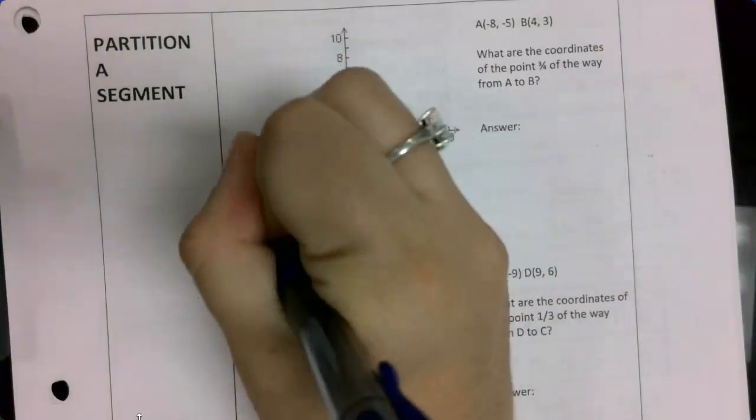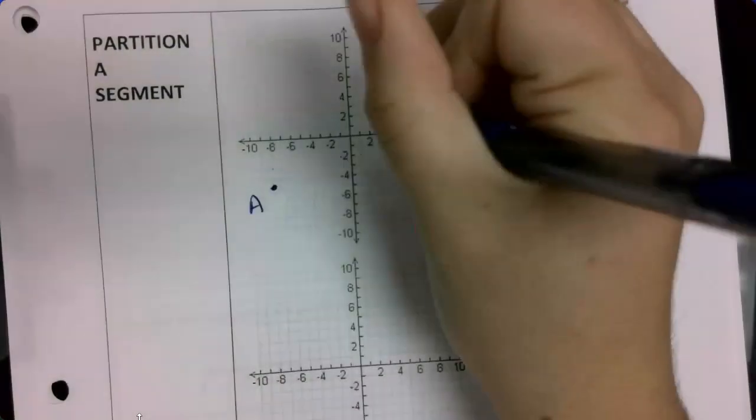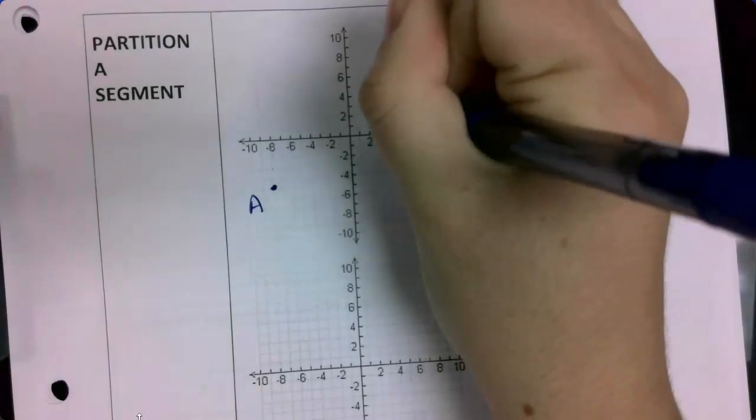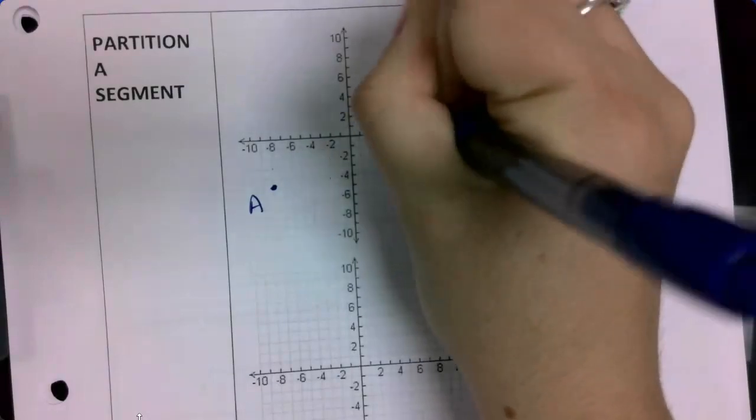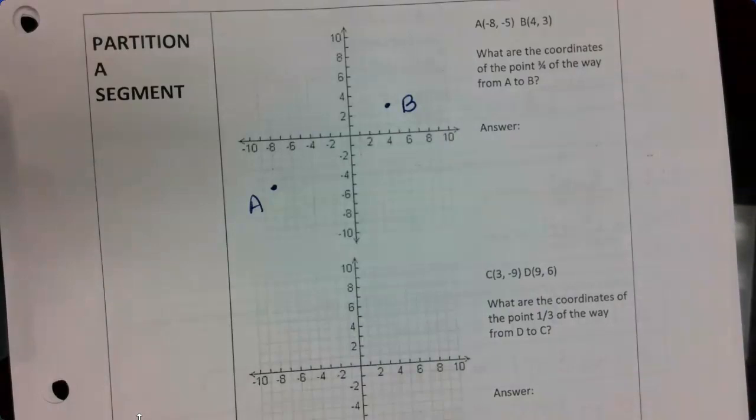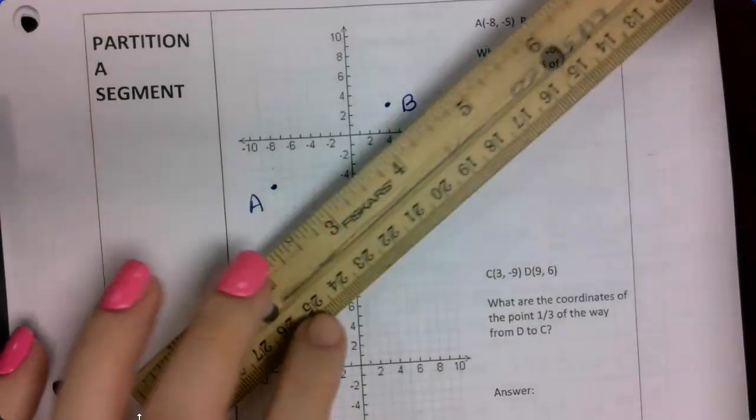That one is A. My second point is 4, 3. And then what should I do with my 2 points? Connect them.